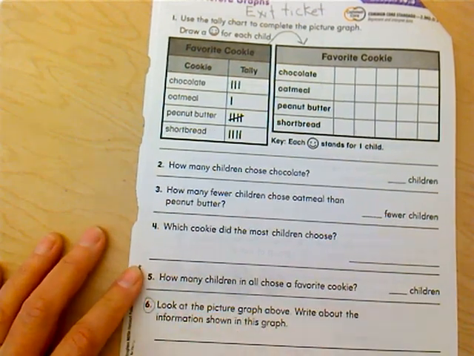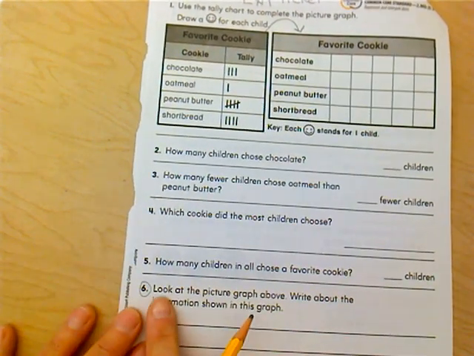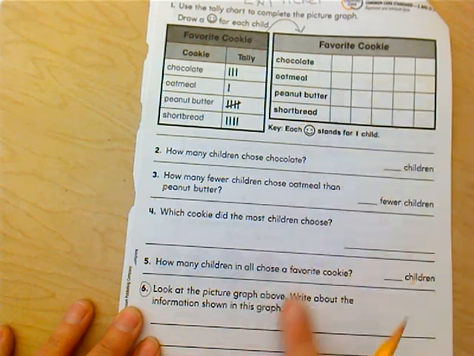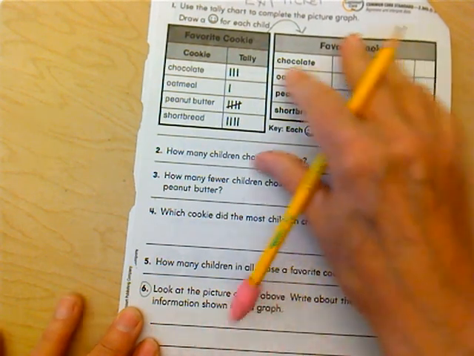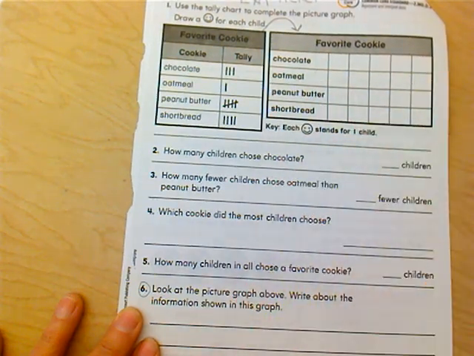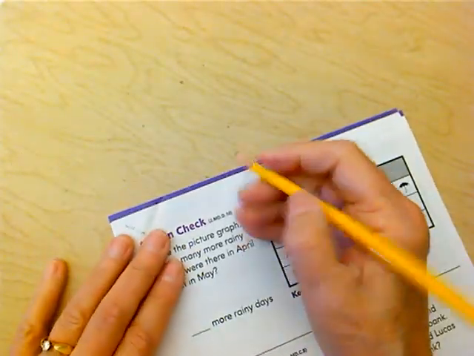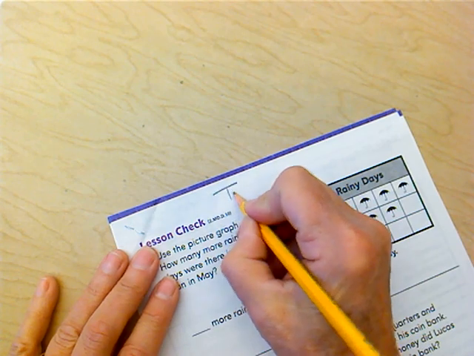Don't skip number 6. You also need to do number 6, where you look at the picture graph above and write the information that is shown in the graph. So you're going to tell what you learned from this graph down here on these lines. Then you're coming over to the last page of your assignment.